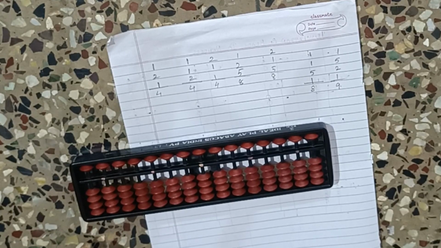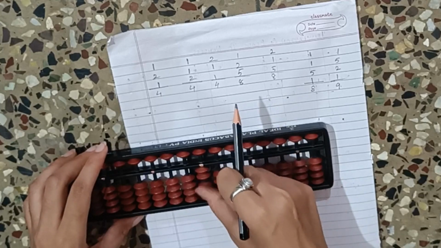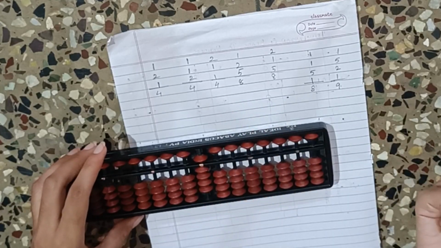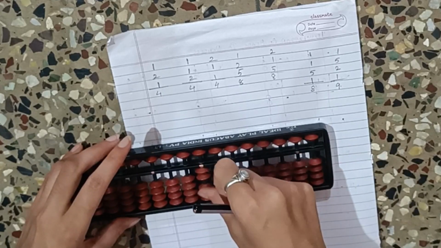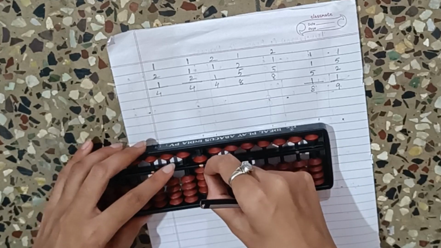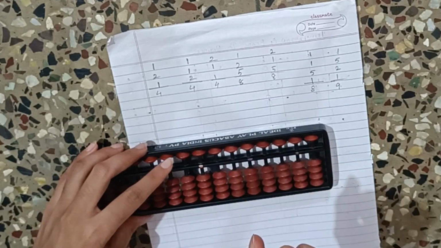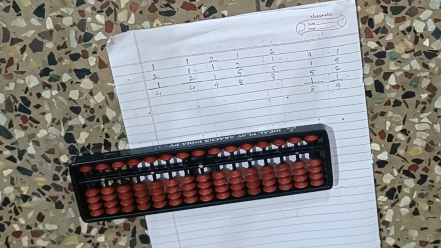Let's do another 4-digit one. For example, the question is 2151. Let's do it. That's how you do it. I hope it's visible. For bringing upper beads, use your index finger. For lower ones, use your thumb. That's it.